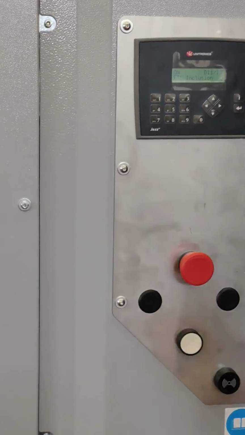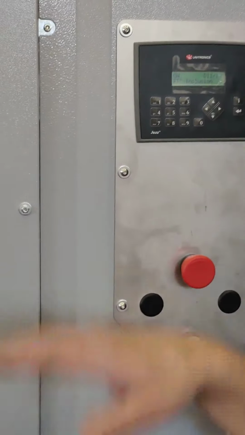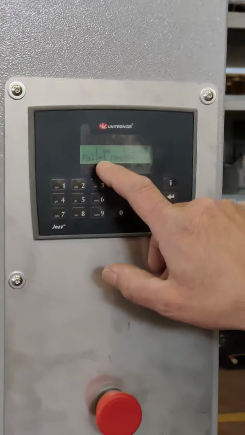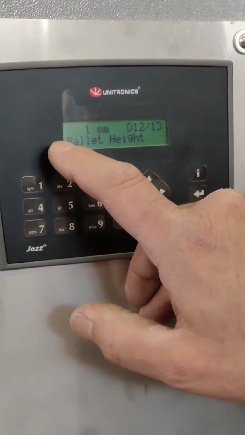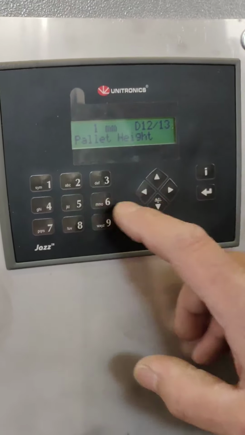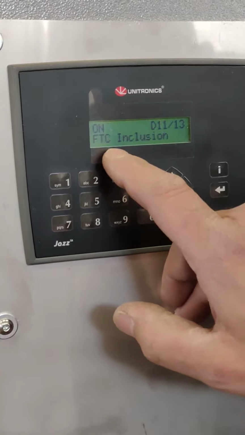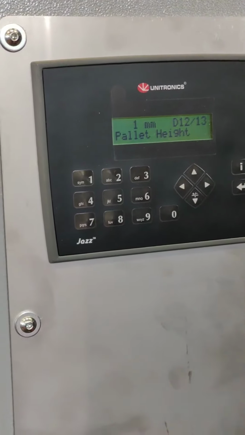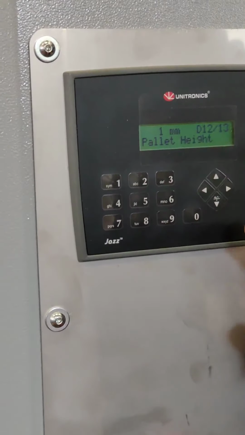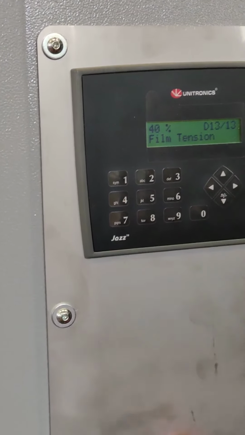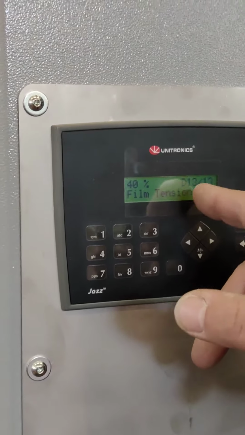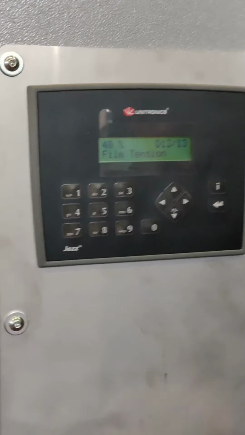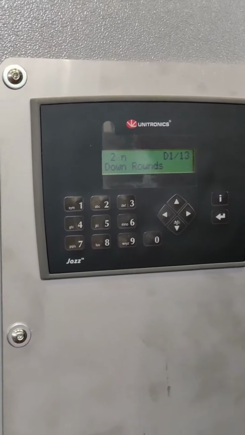And you can write the height manually. So the carriage will stop at the height you wrote. It's like saying, if the photocell is off, the machine will stop at 1 meter. And also you can change the height. The last one, I think, 13 of 13, is the film tension in percentage. Quite amazing in that machine.